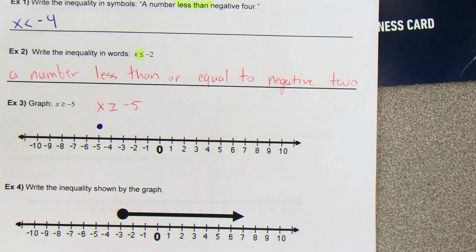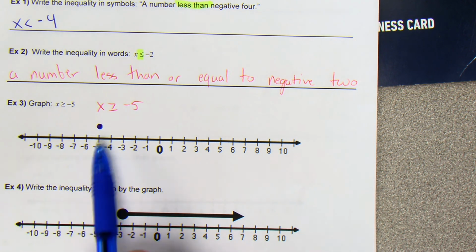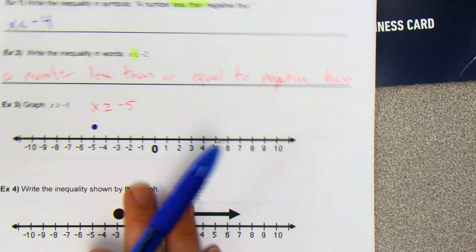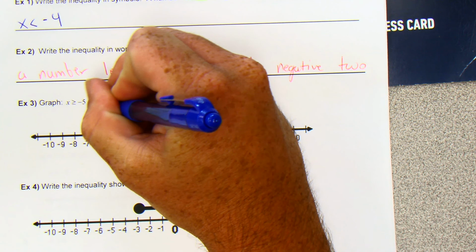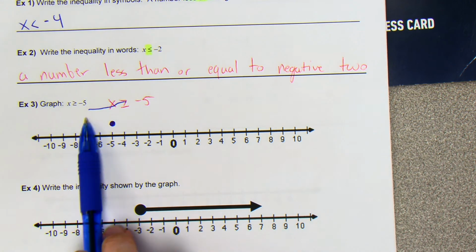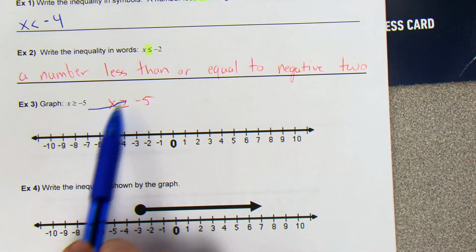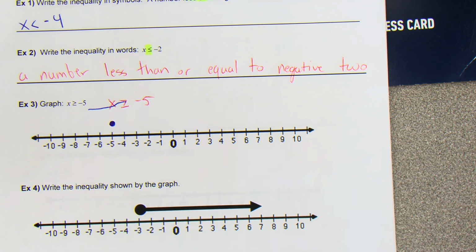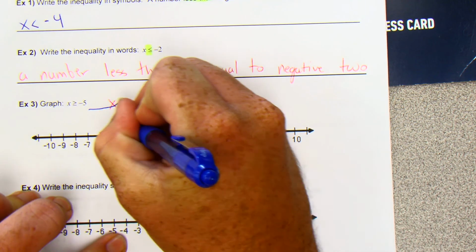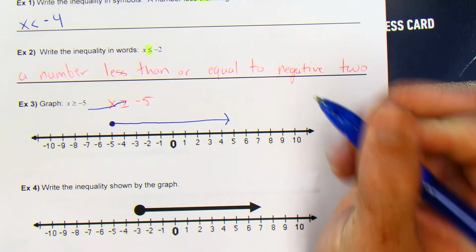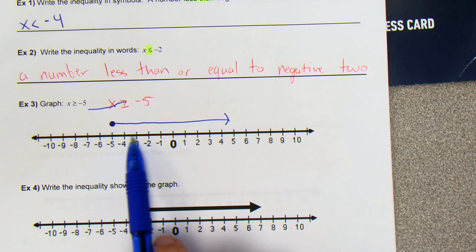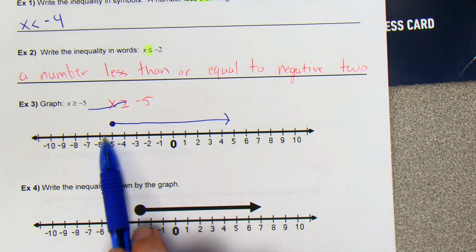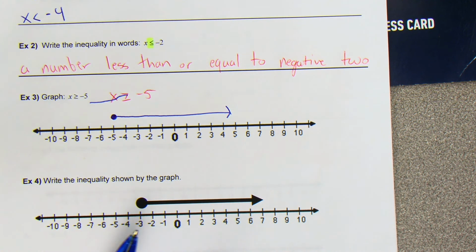Now I need to think about which way my arrow should point. Am I going to draw an arrow pointing this way to the left, or am I going to draw an arrow pointing this way to the right? The easy way to remember it is we just draw an arrow from our inequality. So I'm just going to draw a line like that through my inequality. And look, it looks like my arrow is pointing to the right, right? Because I already have an arrow. My arrow is pointing to the right. So I know that my arrow down here will also point to the right. Okay. So this is the graph for x is greater than or equal to -5. I made an arrow going to the right, and it is a closed dot above -5.